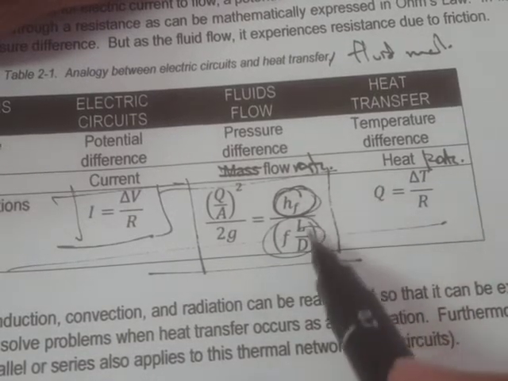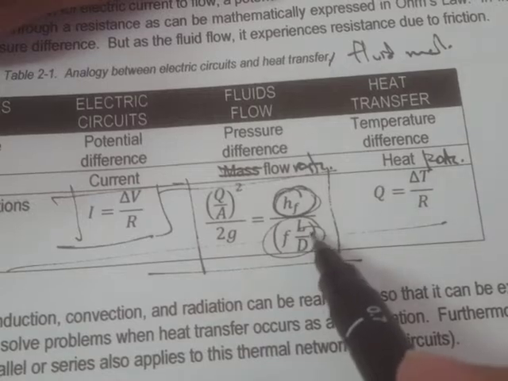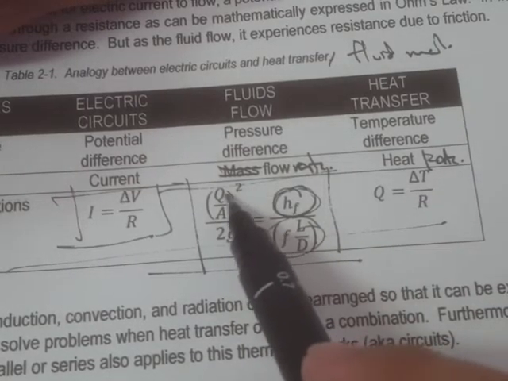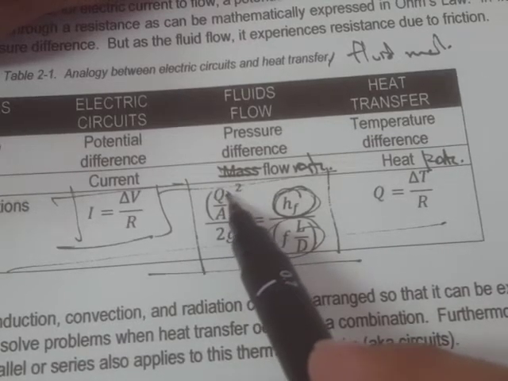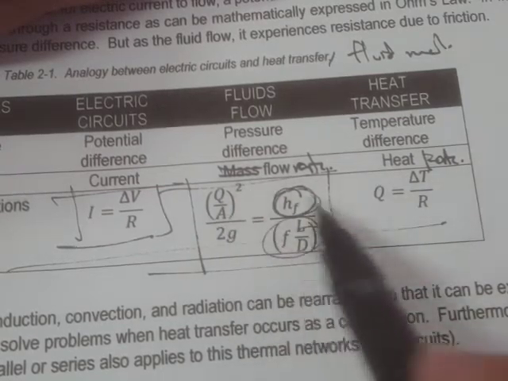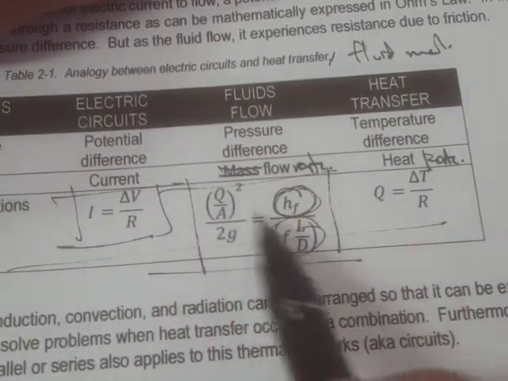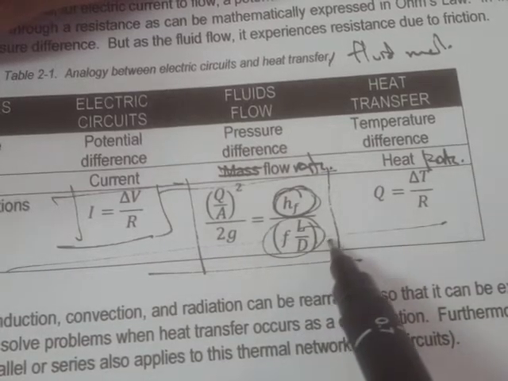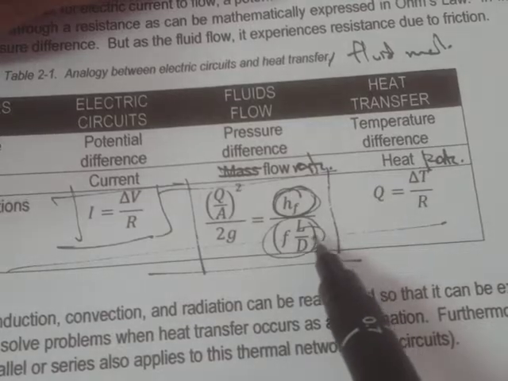So that's the pressure drop, and here's the friction. You would notice right here that the Q term is actually raised to the power of 2, so that's going to be squared. It's not a linear relationship between this driving force and the friction, or the resistance.